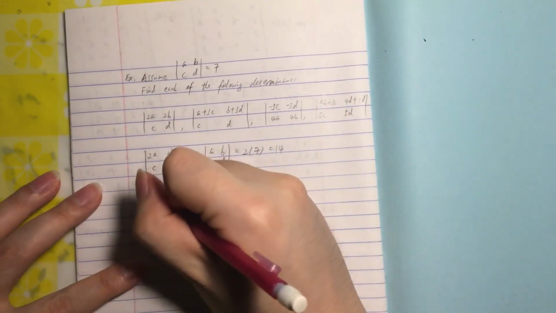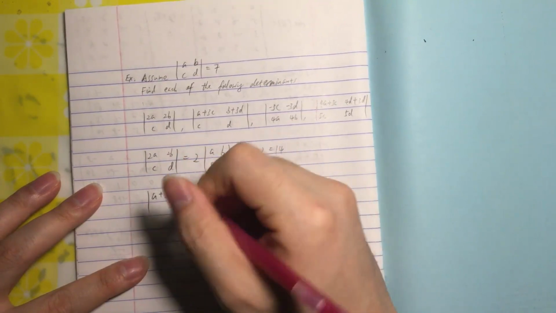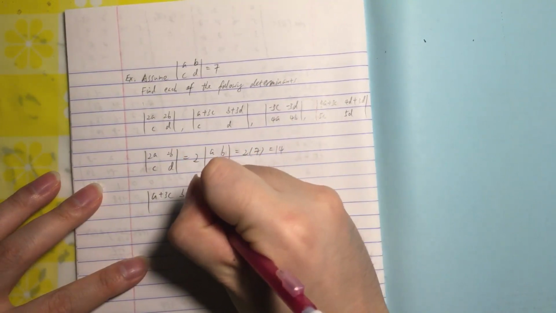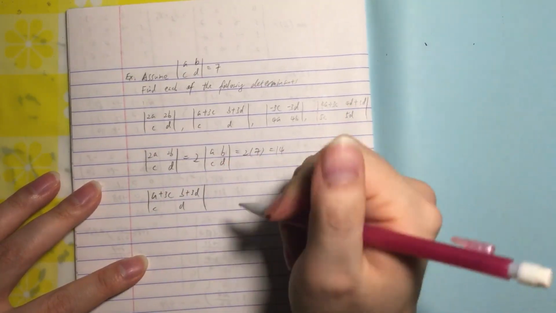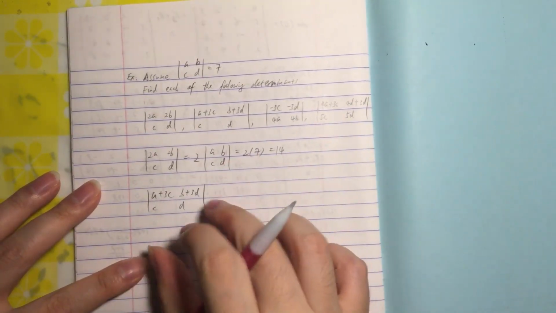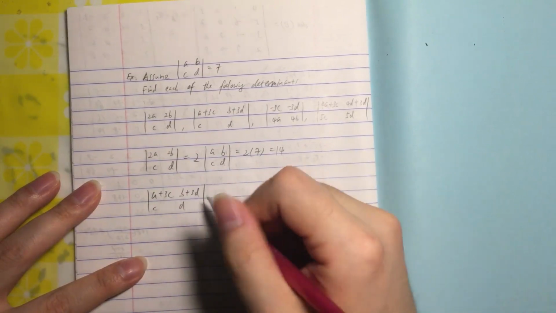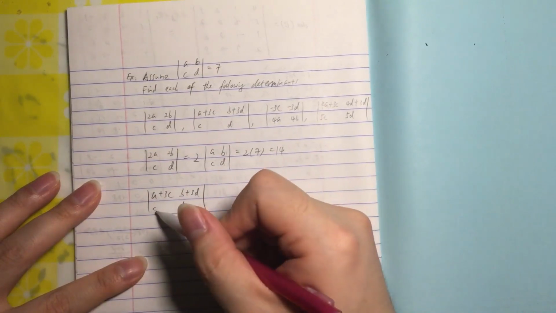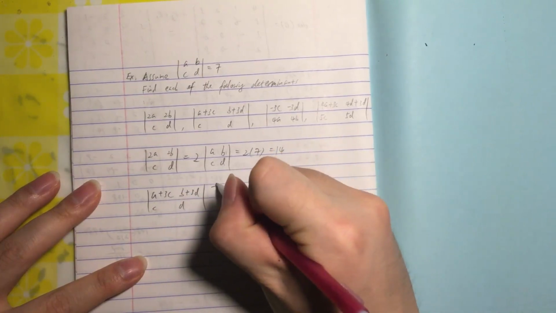The second matrix, A plus 3C, B plus 3D, C, D. What operation can we use to make this matrix look like this matrix here? For this matrix, if I multiply second row by negative 3, add it to the first row, what do I get?